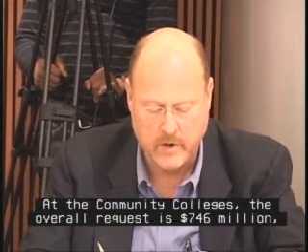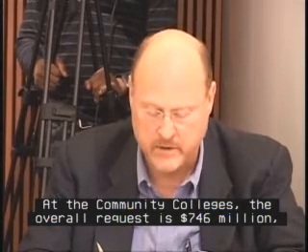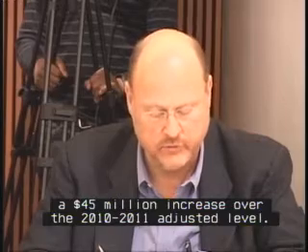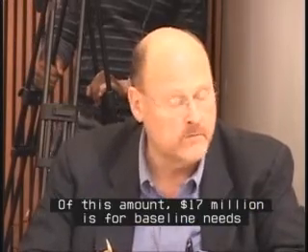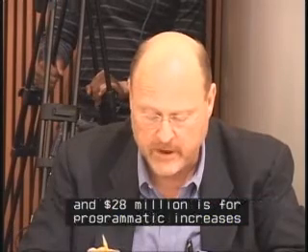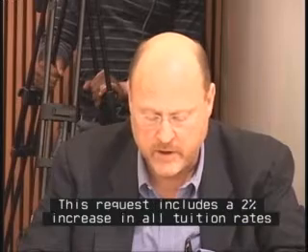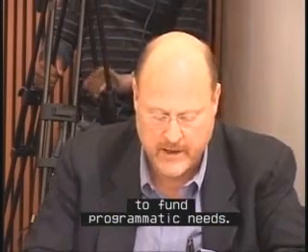At the community colleges, the overall request is $746 million, a $45 million increase over the 2010-2011 adjusted level. Of this amount, $17 million is for baseline needs, and $28 million is for programmatic increases. This request includes a 2% increase in all tuition rates to fund programmatic needs.